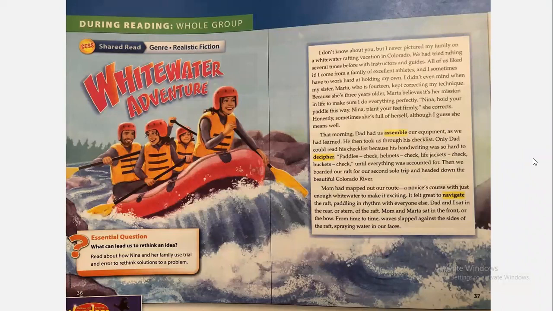Okay, thank you, Aysel. In this paragraph, we see the characters and the setting. These are true to life, so these are characters that we might find in real life. The narrator is Nina. Nina comes from an athletic family. She has to work hard to hold her own, especially because of her sister, Marta, who is kind of bossy.